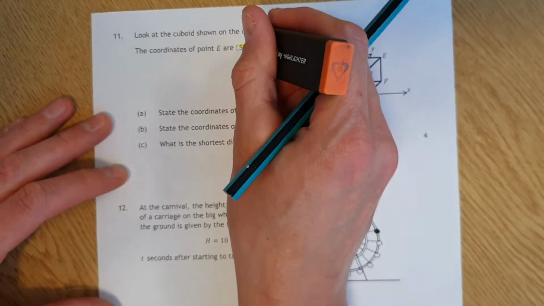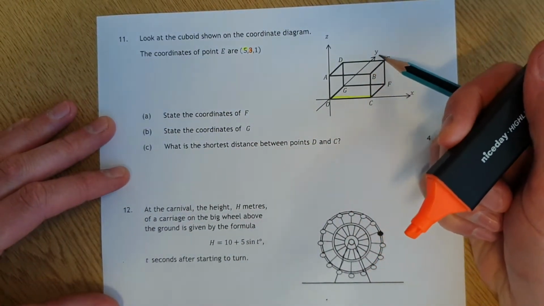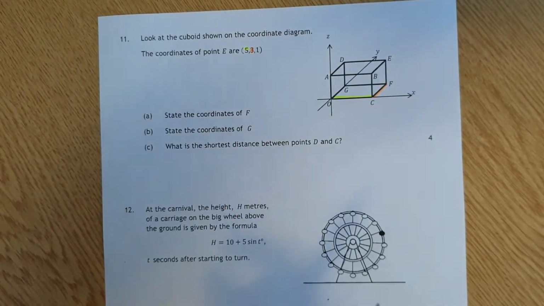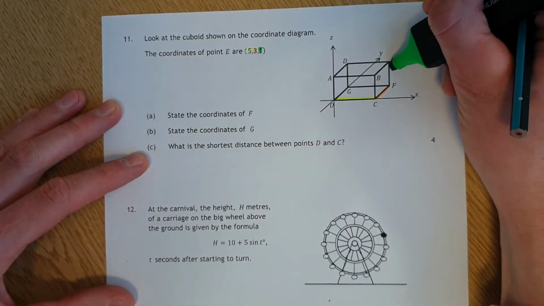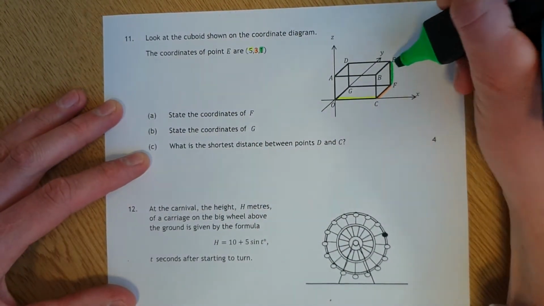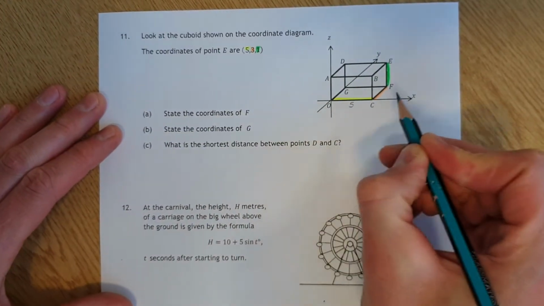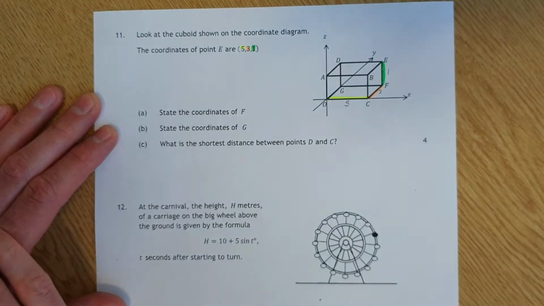3 is the y direction, which we can see from the grid there. Y is there, so that is in the y direction. And then lastly, 1 is the z direction. So that measurement there has to be 1. So we've gone along 5 in the x, 3 in the y, and 1 in the z direction.